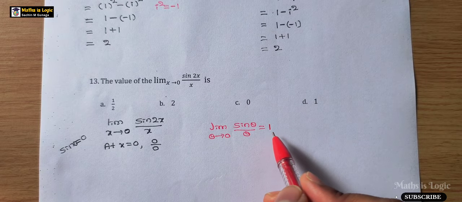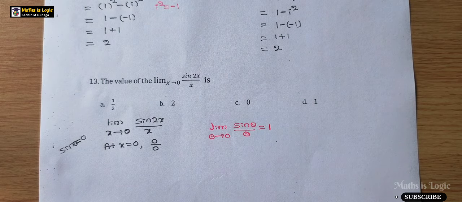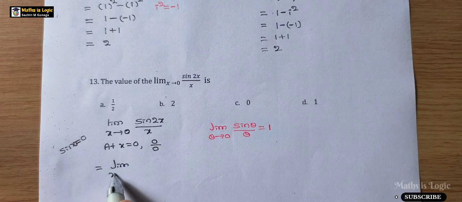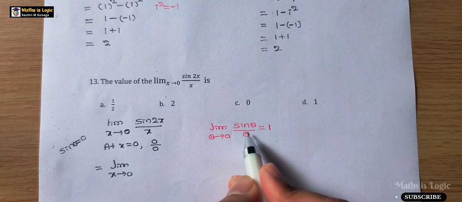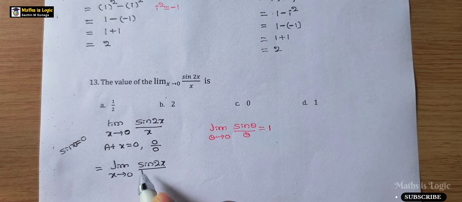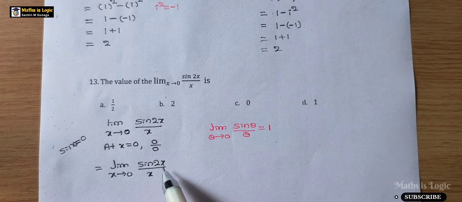This value becomes 1 when these two angles are the same. But here in the given question, we cannot apply this formula directly, because sine 2x divided by x is there. Here 2x, here x, both are not equal.